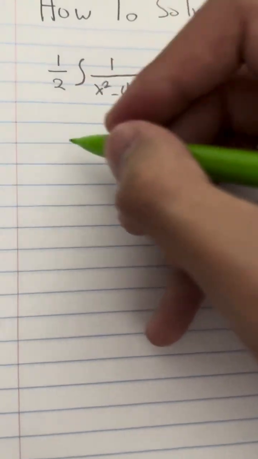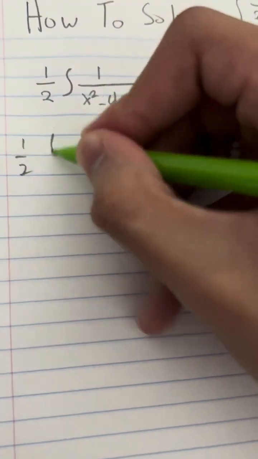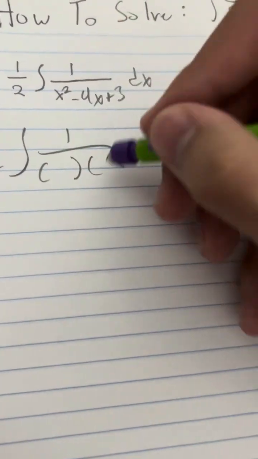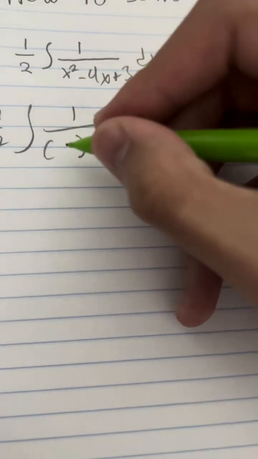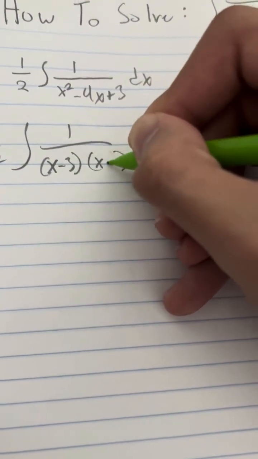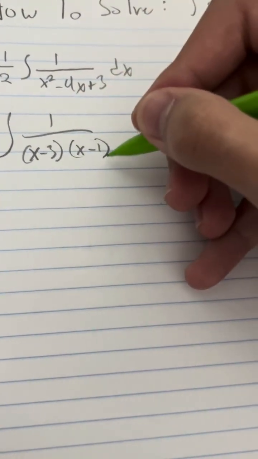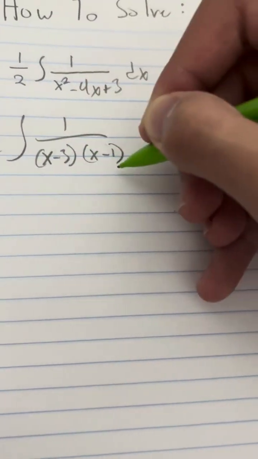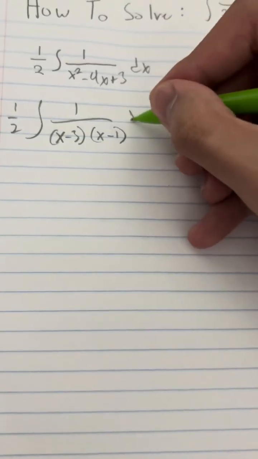Now let's do the guess and check method to get 1 over x minus 3 times x minus 1, because negative 3 times negative 1 is 3, negative 3x minus 1x is negative 4x, x times x is x squared. There we go.